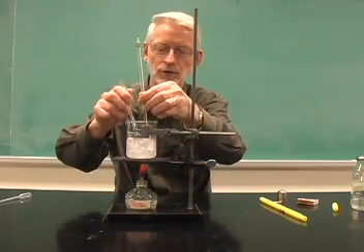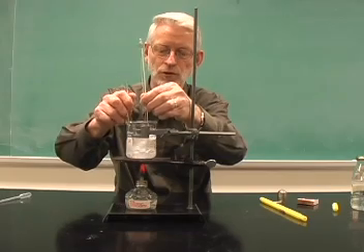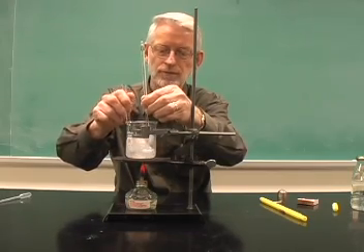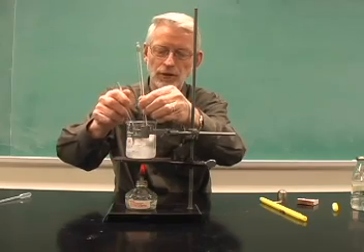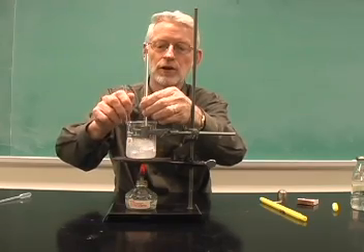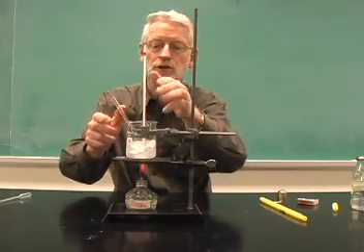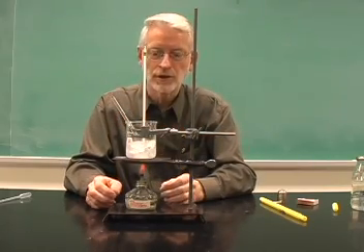And that's also an important reason why it's important to stir it before taking an actual temperature, because that ensures that the temperature is uniform throughout. So the temperature is just a little bit above 0 degrees Celsius.